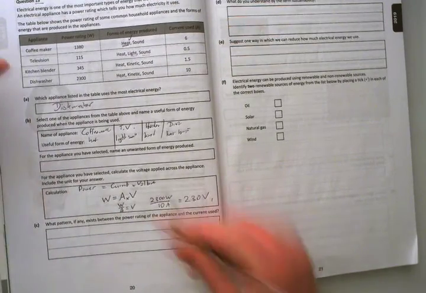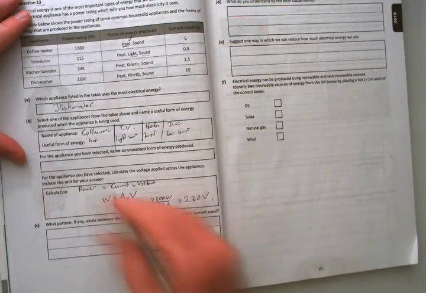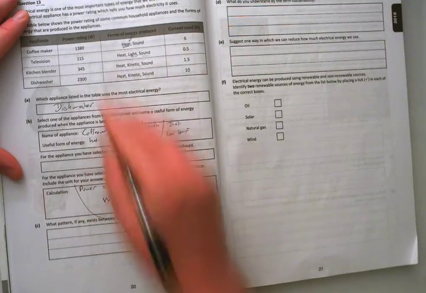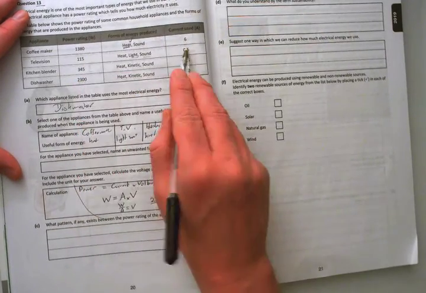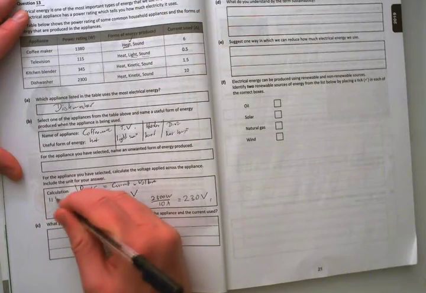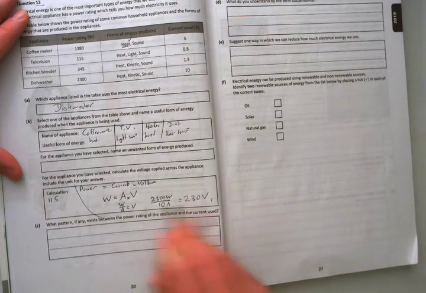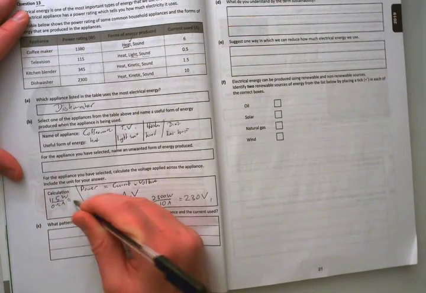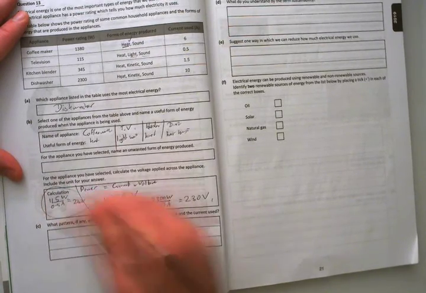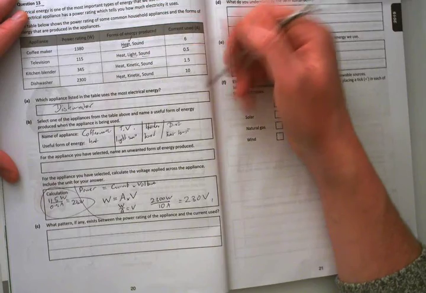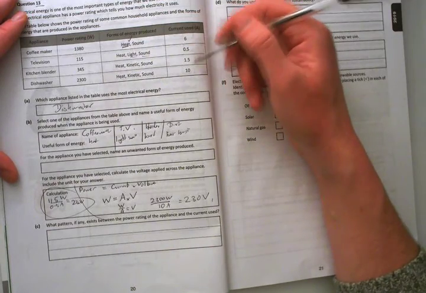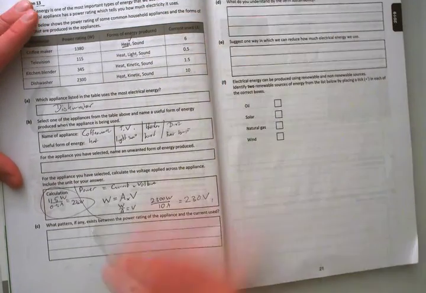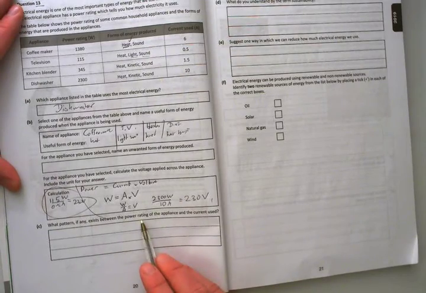Okay, now you could have done it with any of them. In fact, let's just do one more. Let's do the TV, just for the sake of argument. The TV draws a power of 115 watts, so the current of 0.5 amps. So this time it would be 115 watts divided by 0.5 amps, which would also give us 230 volts. So all of these will give us 230 volts because that's the voltage of mains electricity that comes through the wall.